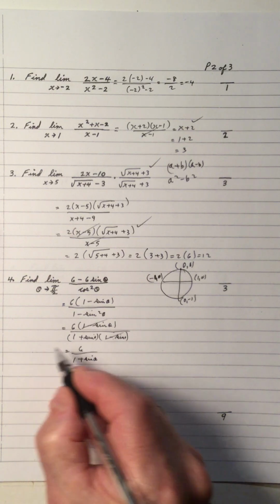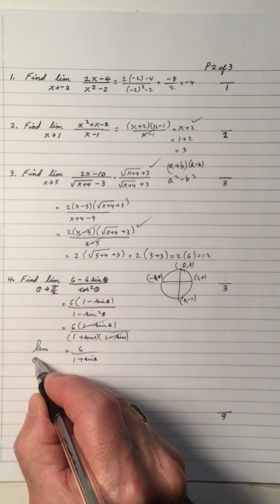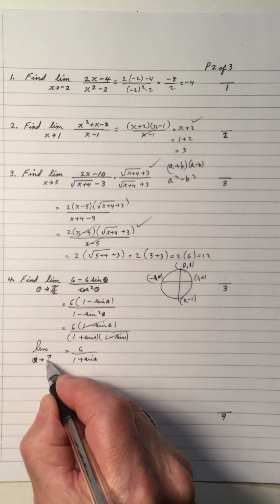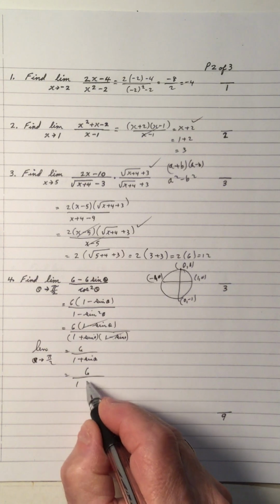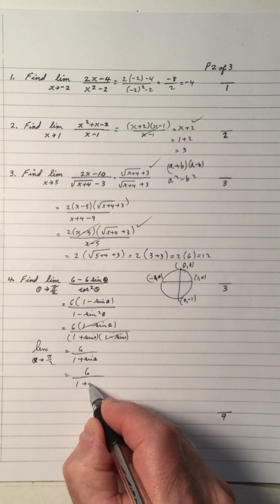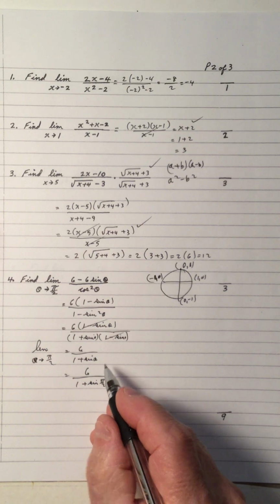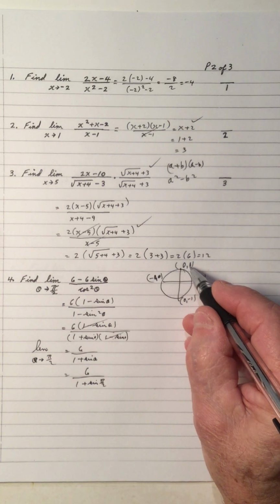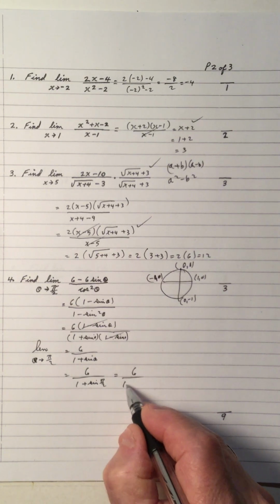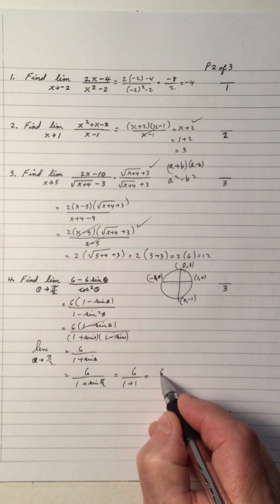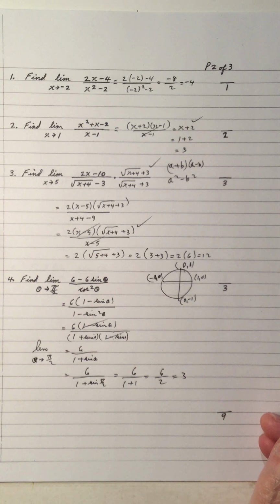And this is the limit as theta is approaching pi over 2, which is 90. So we put in the sine of pi over 2. Again, pi over 2 is 90. The sine of 90 is the y, so that's a 1. So that's 6 over 1 plus 1. That's a 2. So the limit is 3.